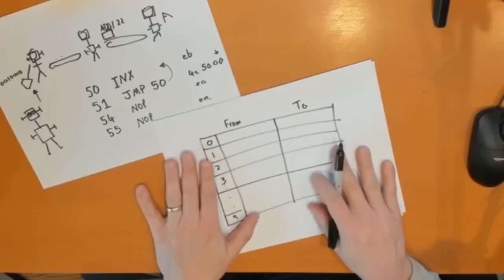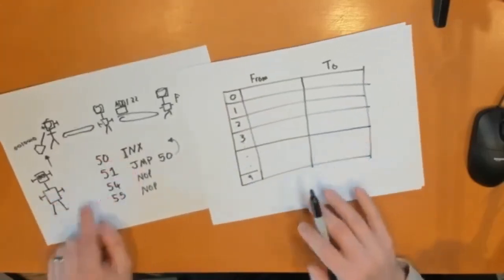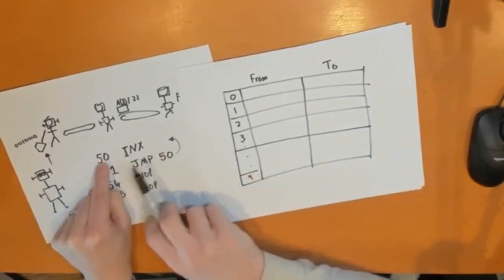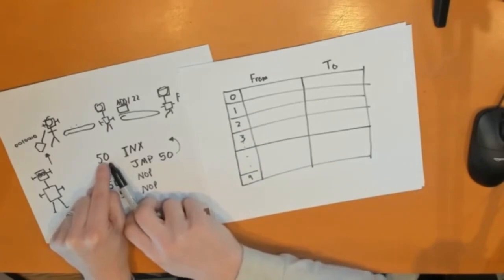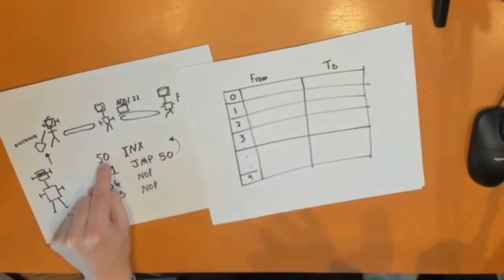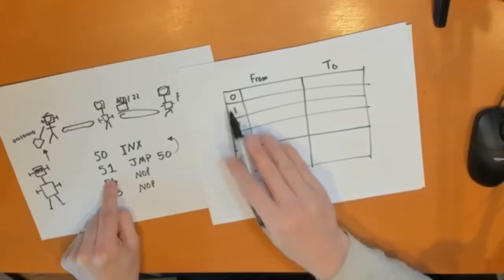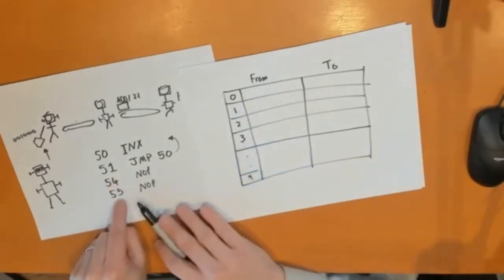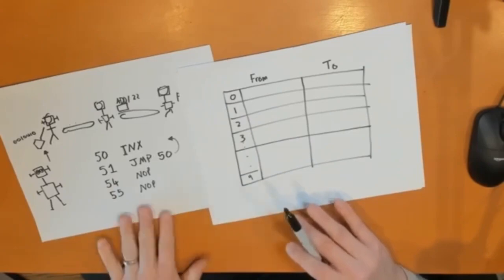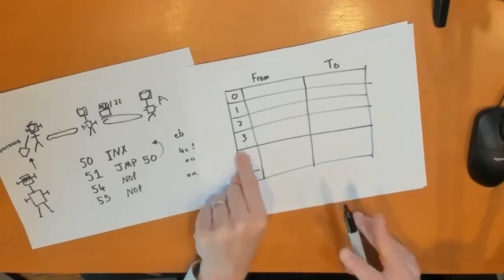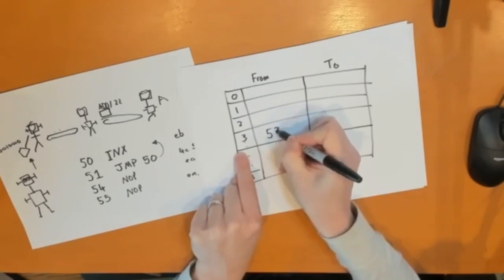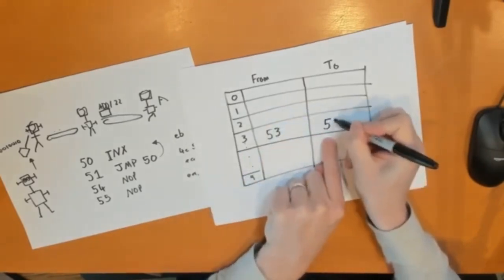So the table starts out empty to begin with. The robot is predicting 50, and as he's predicting 50, he quickly looks in the table, and he looks at the last digit of 50, 0. The table entry for 0 is empty. Fine. 51, without anything in the table, he just predicts the next address, right? We're just going to sequentially go from address to address, and so on and so forth. So we get to 54 and 55, and that's when the air horn is pulled, and our friend, the executing robot, says, hey, 53 has a jump to 50. So we will update entry 3 of our table and say, hey, 53 goes to 50.